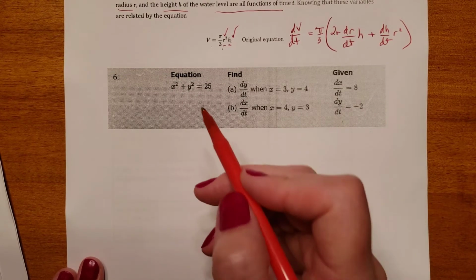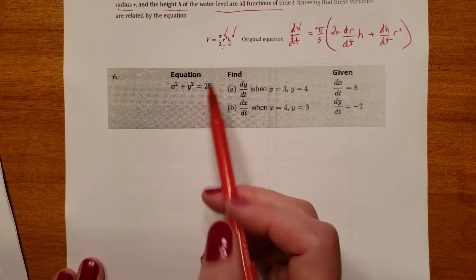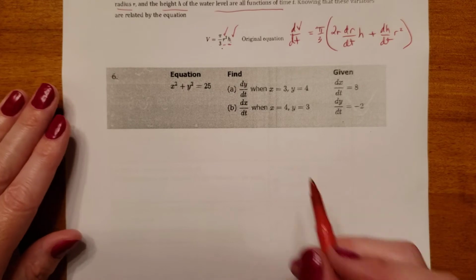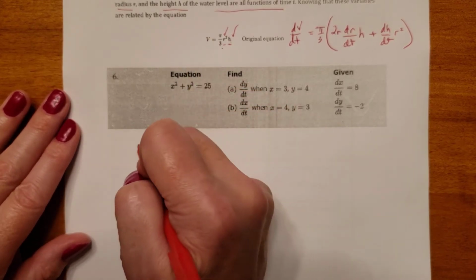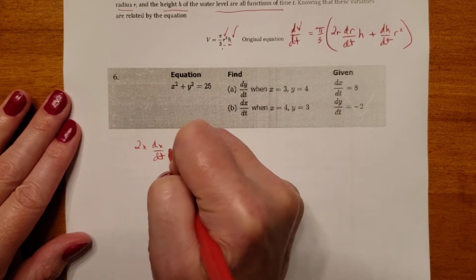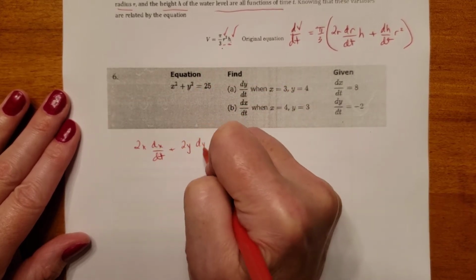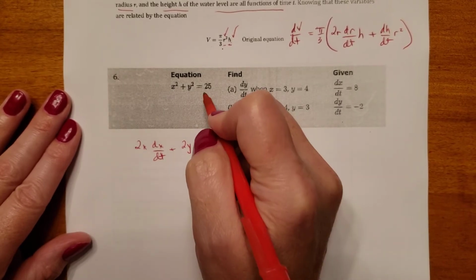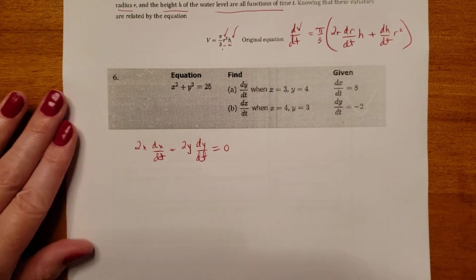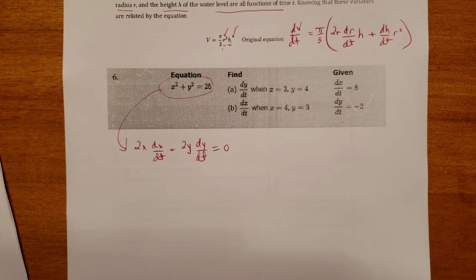So the first one here says x squared plus y squared equals 25. Taking the derivative with respect to time, the derivative of x squared is 2x dx over dt, plus the derivative of y squared, which is 2y dy over dt, and then 25 is just gone, it's 0. So that's the derivative of x squared plus y squared equals 25.